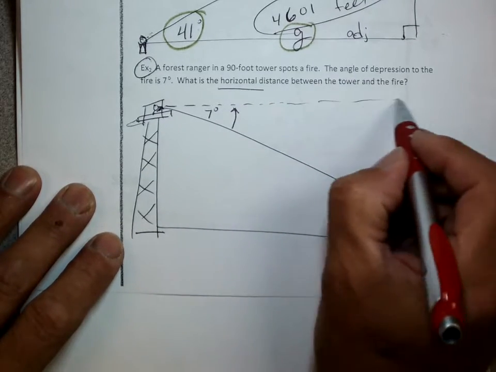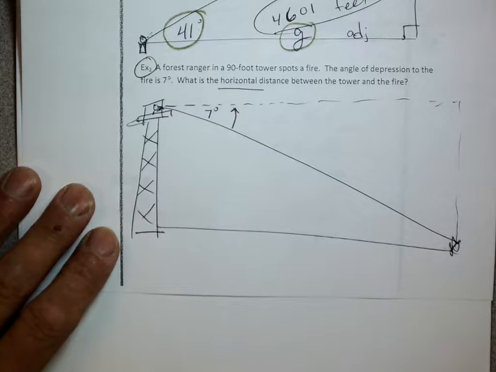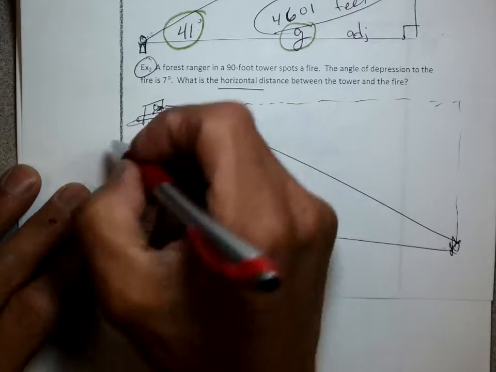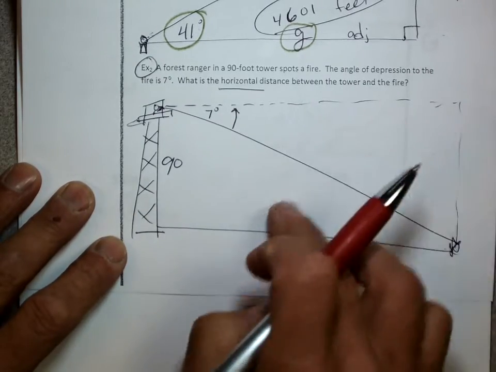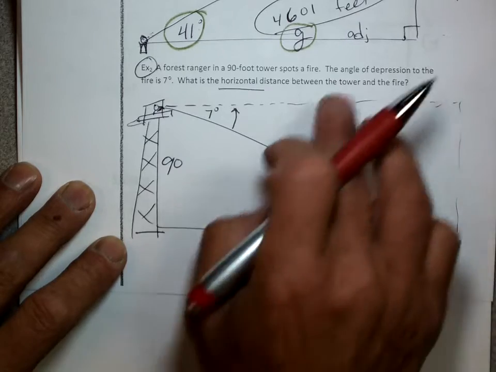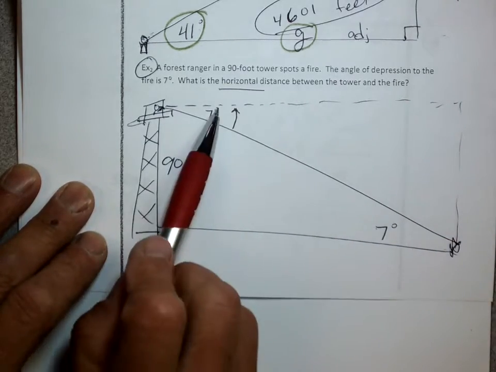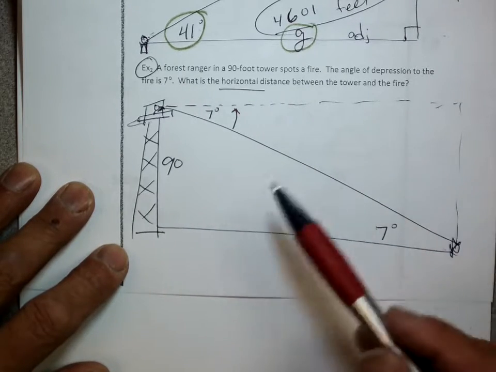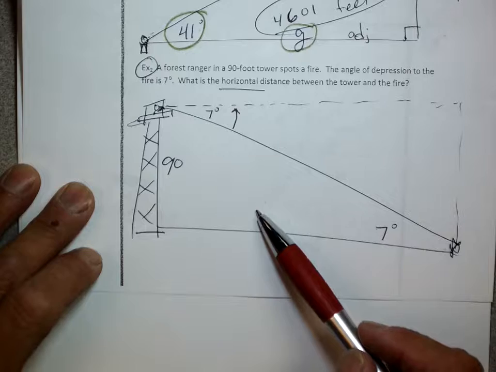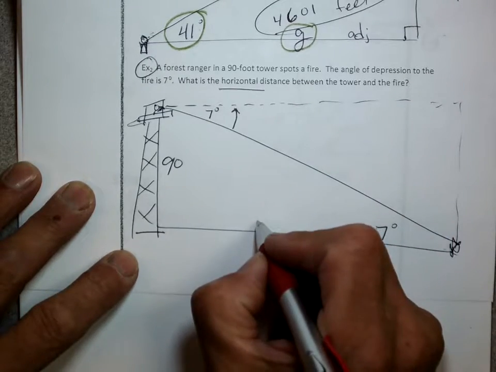Now, what I really have, and this is 90, right? In fact, these two triangles are the same, aren't they? You guys agree? Yes. So let's put our 7 degrees also here. You okay with putting the 7 here and here? Because these two triangles are identical, aren't they? So let's use the bottom triangle to solve it. And what we're looking for is the horizontal distance, which we'll call g again, right?